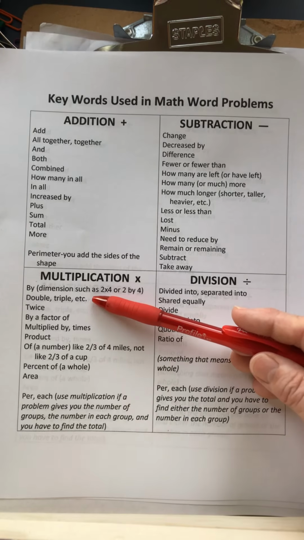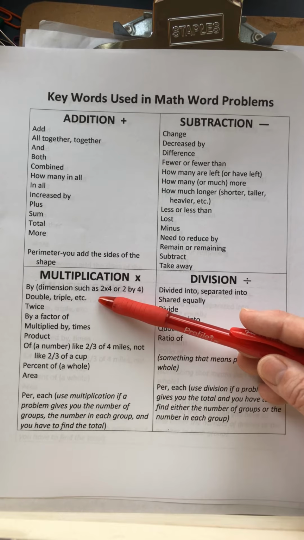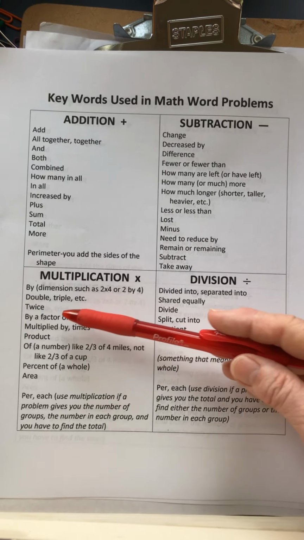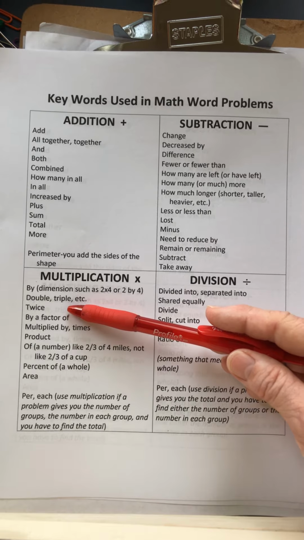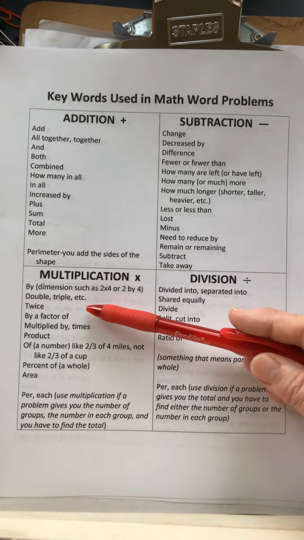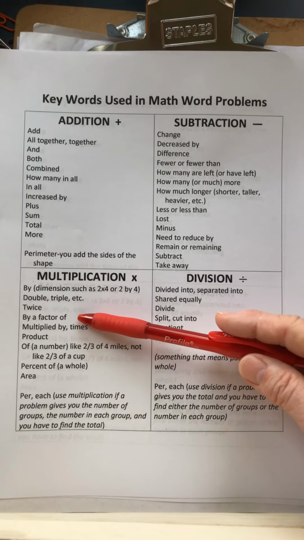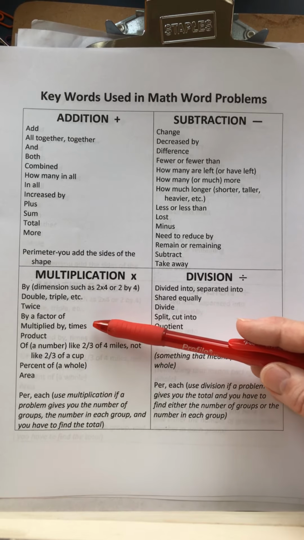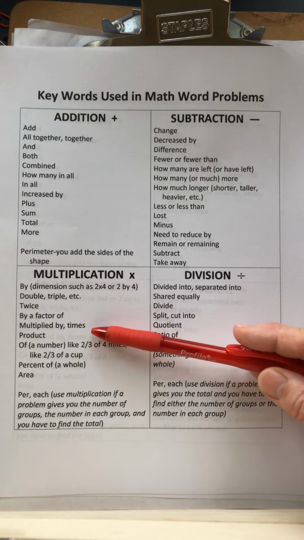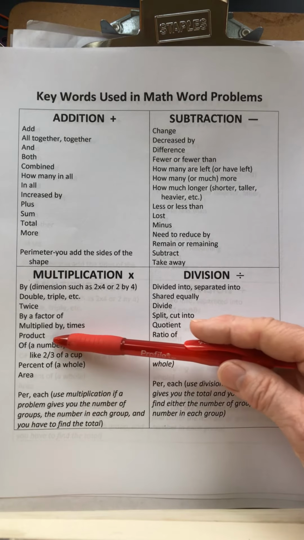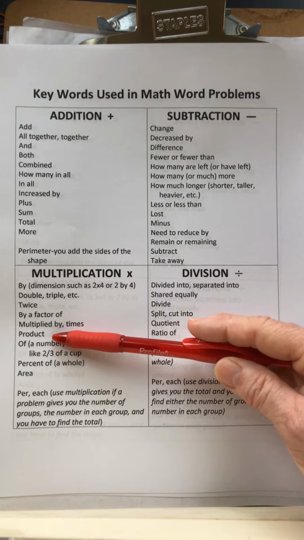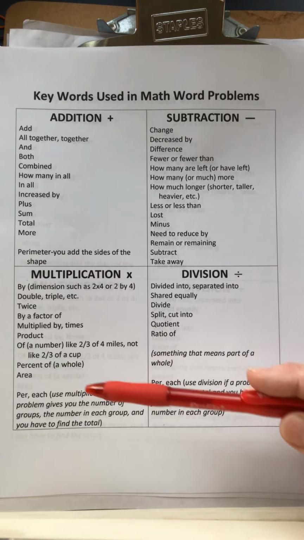If it tells you to double or triple or quadruple, you'll multiply by 2 or 3 or 4. If it says twice or 3 times, something like that, you'll multiply by 2 or 3 or something like that. By a factor of, you're multiplying by that amount. Multiplied by and times, those are pretty obvious. Product, that means the answer to a multiplication problem.